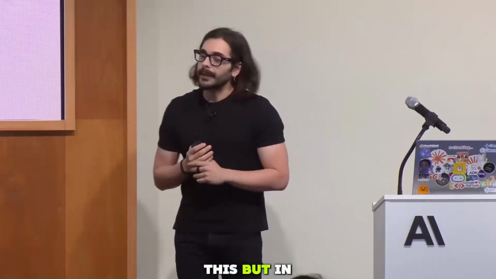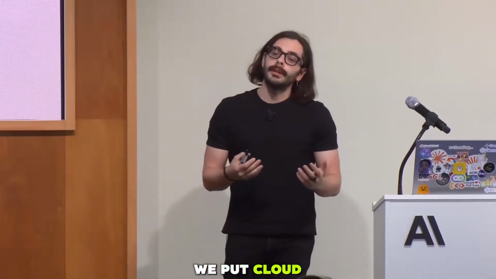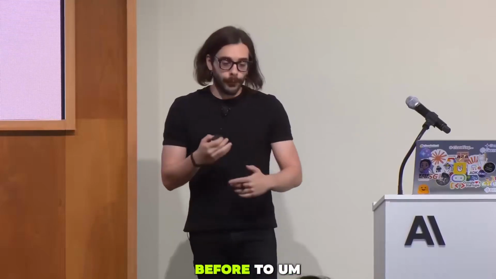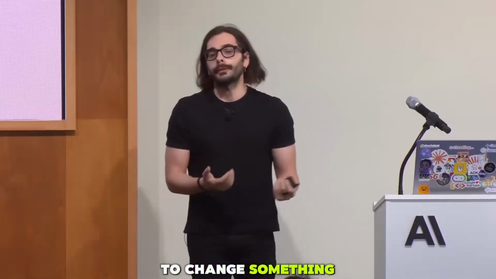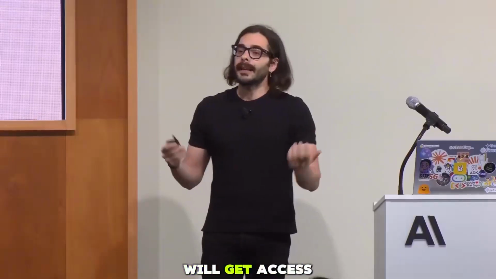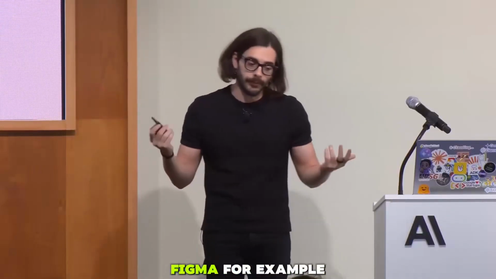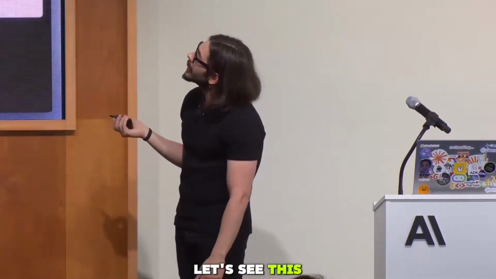There are many ways you can implement this, but in this case, I want to use an additional capability of Claude Code, which is the plan mode. With the plan mode, we put Claude in a mode where it thinks and proposes what it's going to do before implementing any code. And this is very important because it gives me a degree of freedom to decide to change something according to my preference or according to some standard that I probably will get access to through an MCP server using Figma, for example.